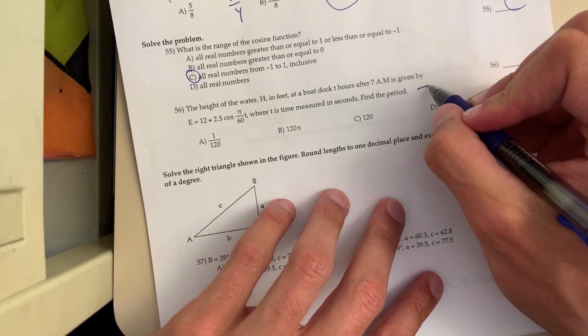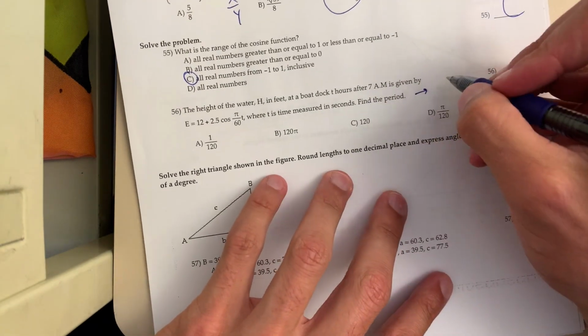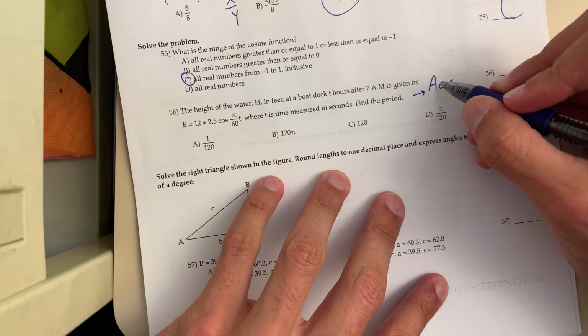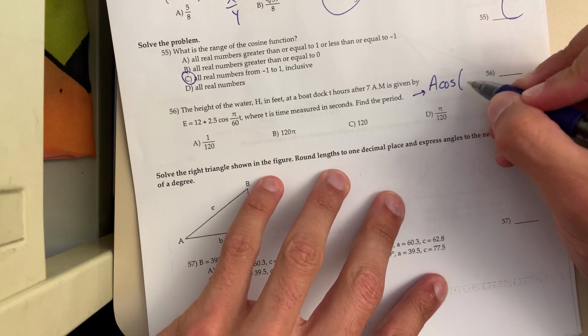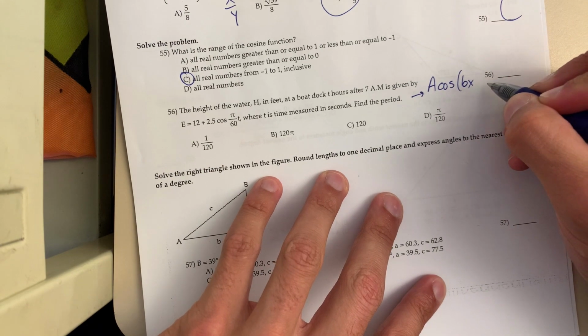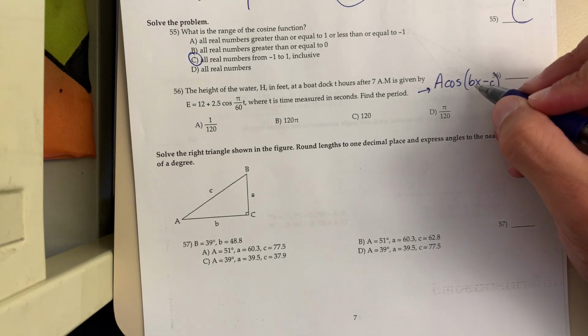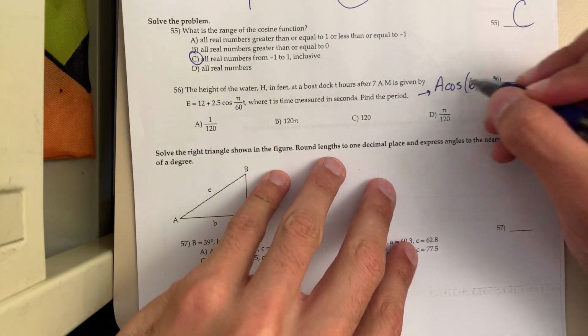The period ties in with my b value. Thinking about a standard trig equation here, A would be my amplitude, not asking about that. B corresponds with my period, and C corresponds with a phase shift, right? So whatever this B value is, it clues me into what my period will be.